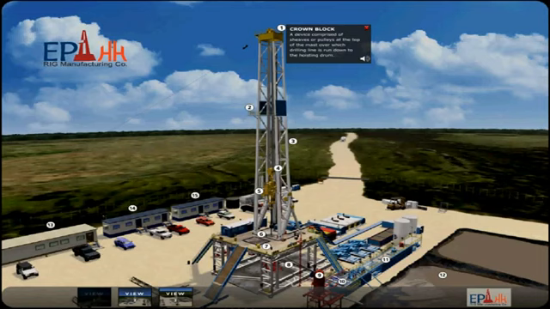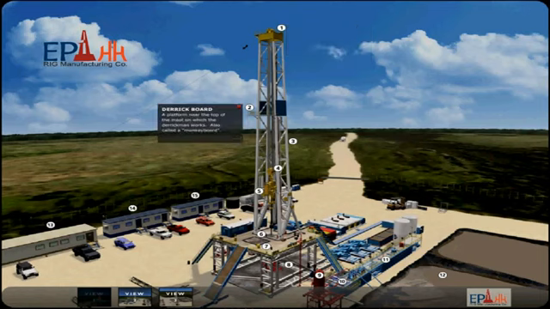Crown block. A device comprised of sheaves or pulleys at the top of the mast over which the drilling line is run down to the hoisting drum. Derrick board. A platform near the top of the mast on which the derrick man works, also called a monkey board.